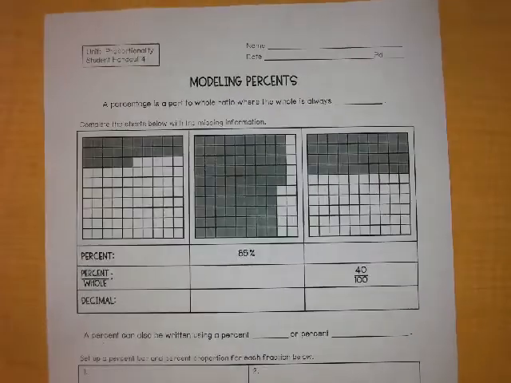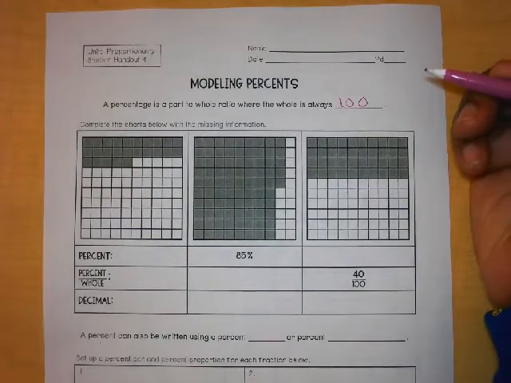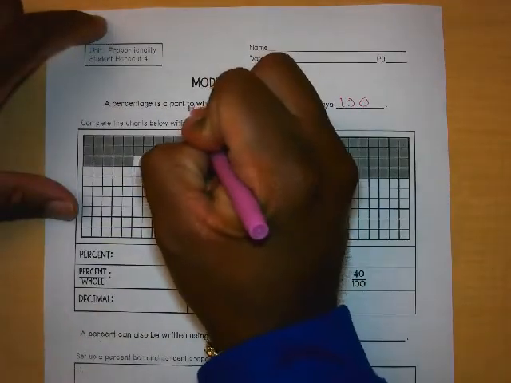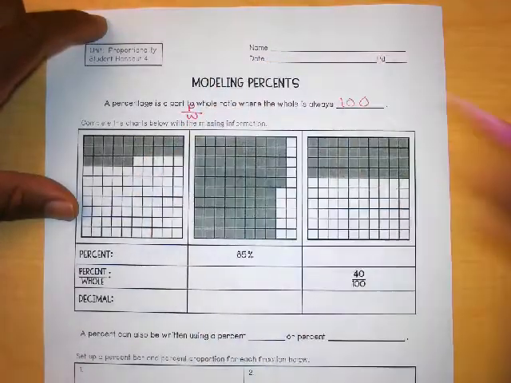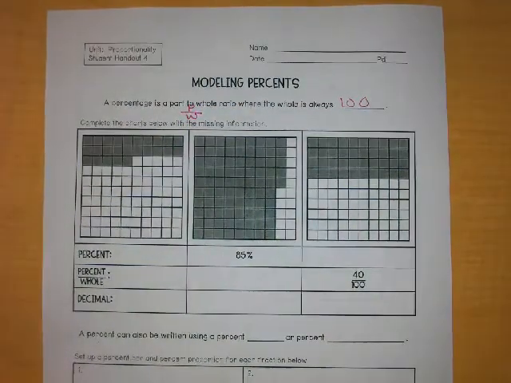We're going to model percents. A percentage is a part to whole ratio where the whole is always 100. Ratio means fraction, so it's a fraction that says part to whole, where the whole is always 100.